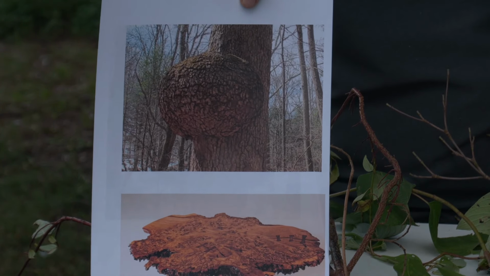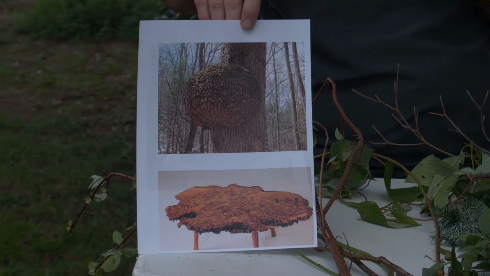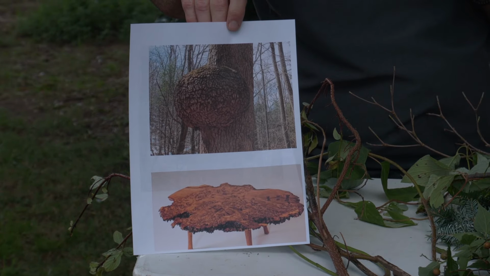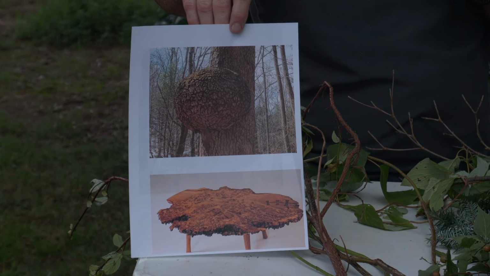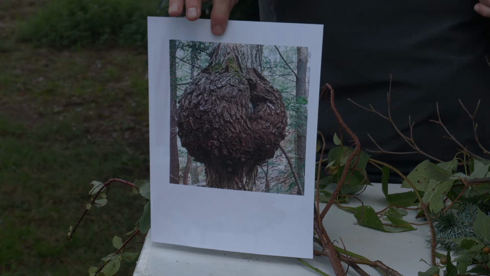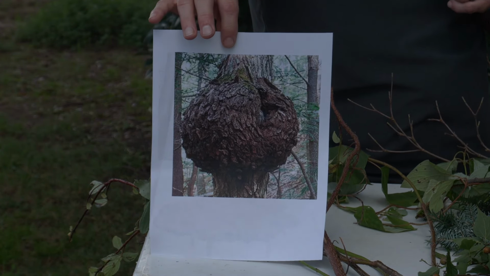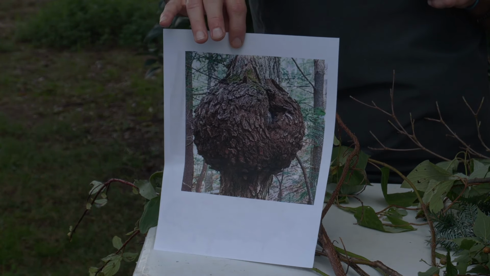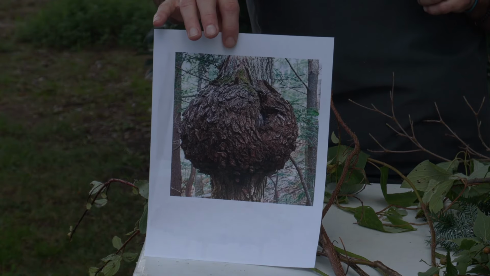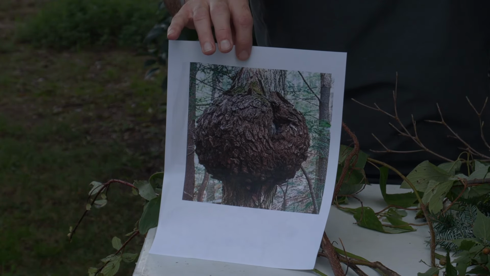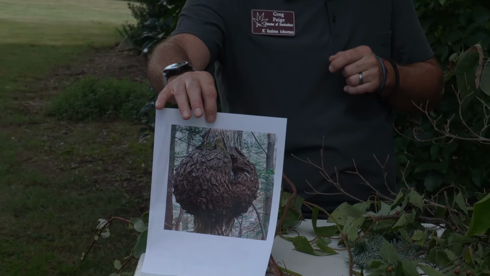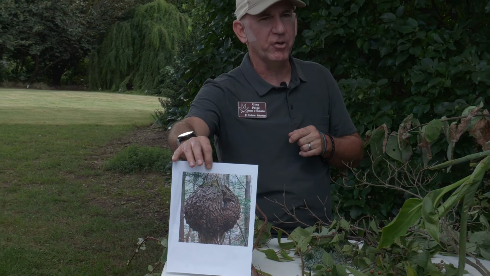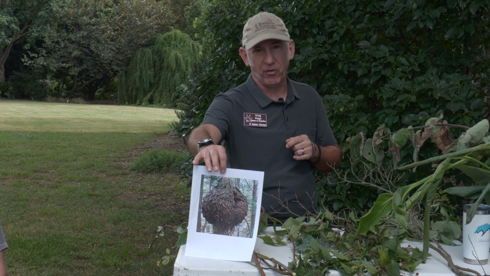If you have one of these on a tree in your landscape, it's not going to cause harm to it. In some instances, if you look at how big this one is, that could structurally cause some issues. If you've got a tree with a burl on it close to your house like that, I would be concerned that it might fail at some point. But not something you're going to see commonly in landscapes.